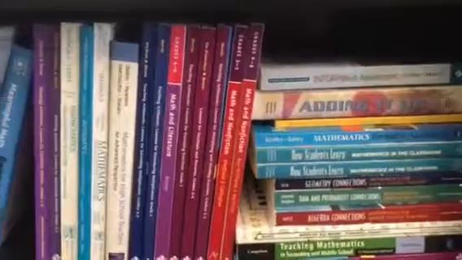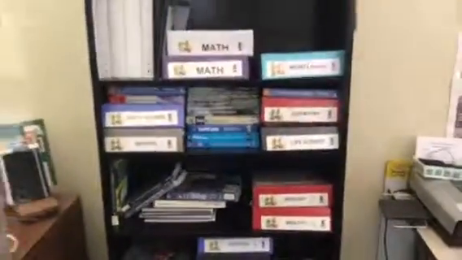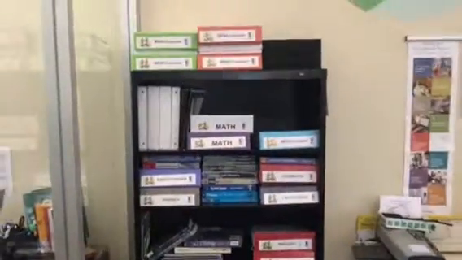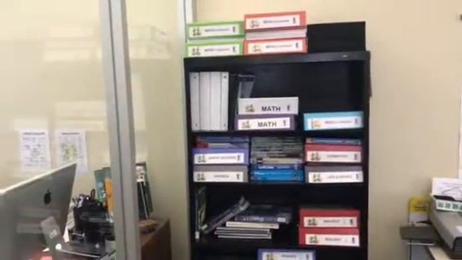All of this over here, I think, is more resources. Got it? There's your grand tour. So when you begin looking for resources, you know which one to look for.